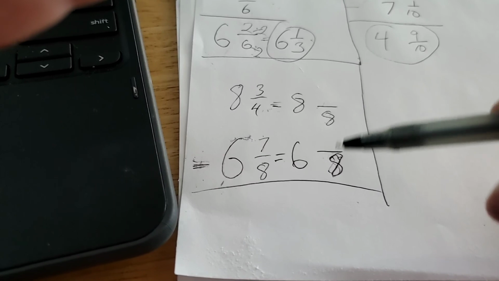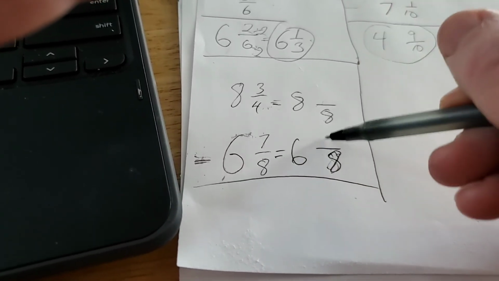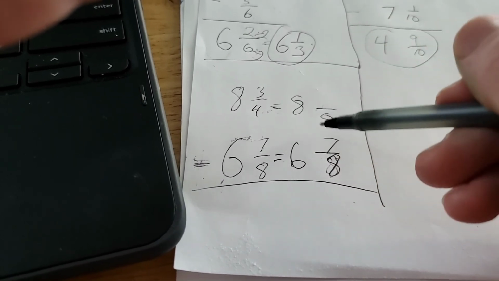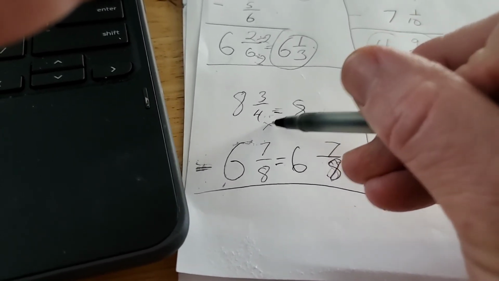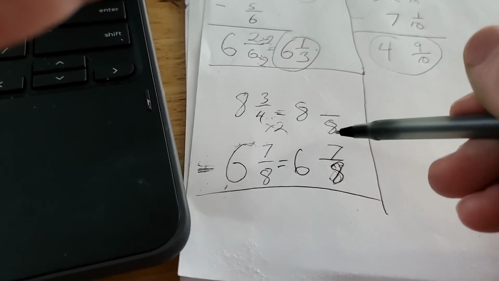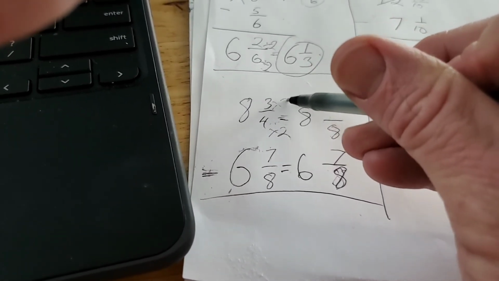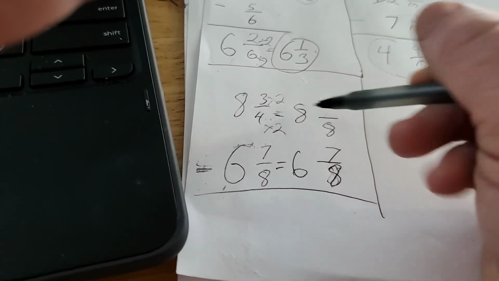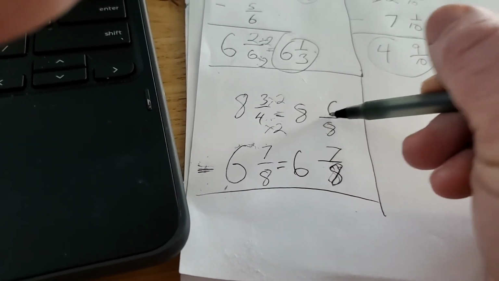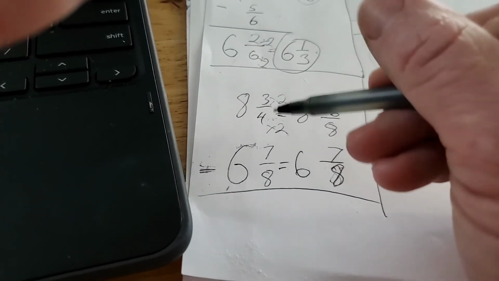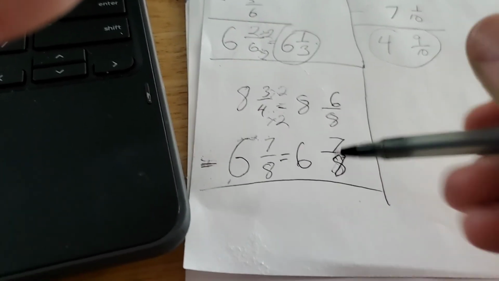So that's my common denominator. So then this fraction stays the same. I didn't change that one. But this time, to turn 4 into 8, I had to multiply 4 times 2 to get 8 on the bottom. So you got to do the same to the top. We're rewriting this as an equivalent fraction. So 3 times 2 is 6, right? 3/4 is equivalent to 6/8. Just multiplied it by 2. Now I got a common denominator.